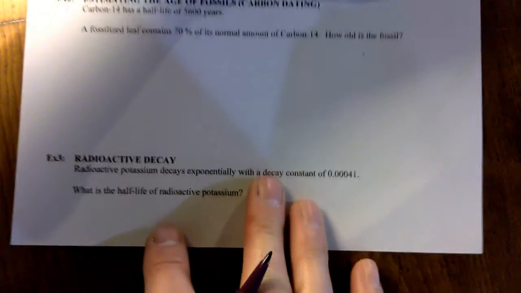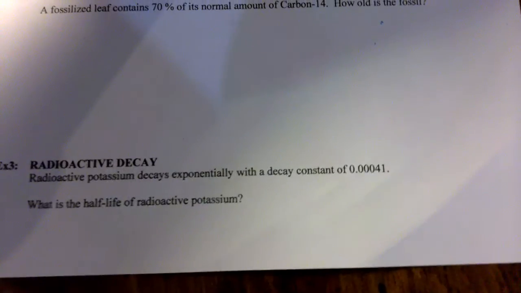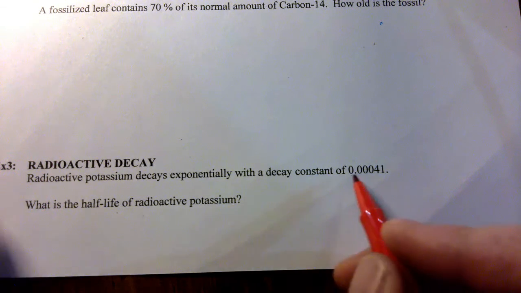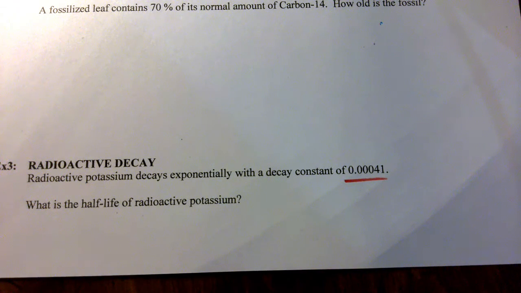The next concepts on here are, actually, I'm going to jump down to radioactive decay because that follows this concept more so than the carbon dating. We'll do carbon dating last. So radioactive decay: potassium decays exponentially with the decay constant. They gave you the decay constant, and they're asking what's the half-life.